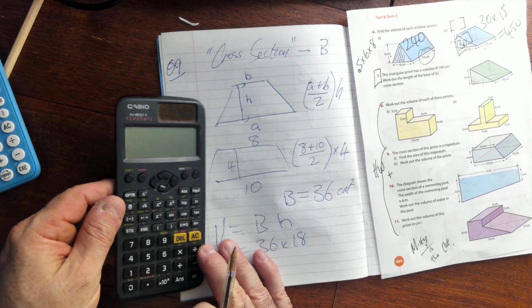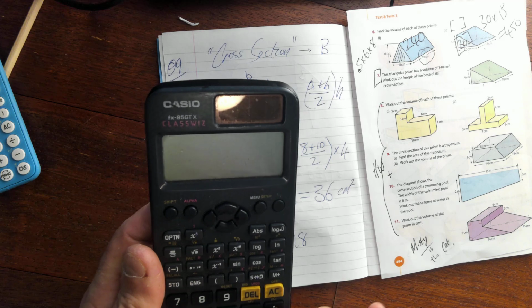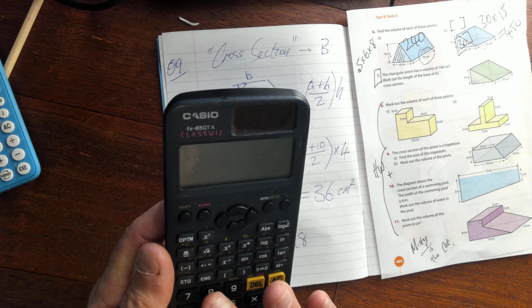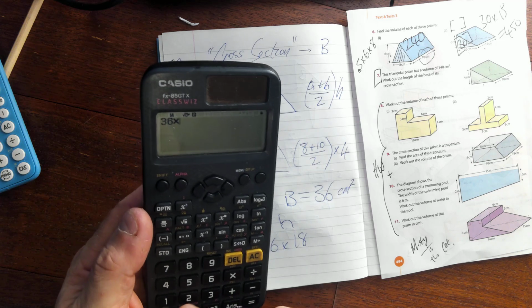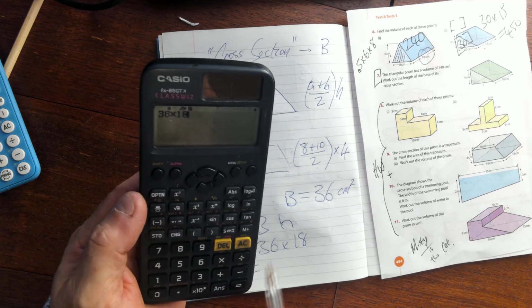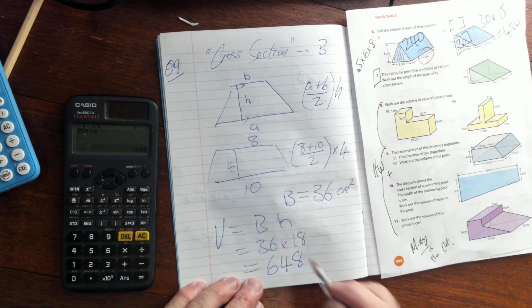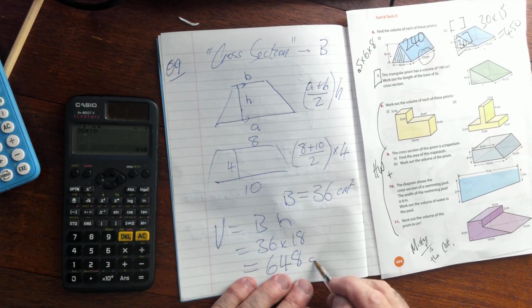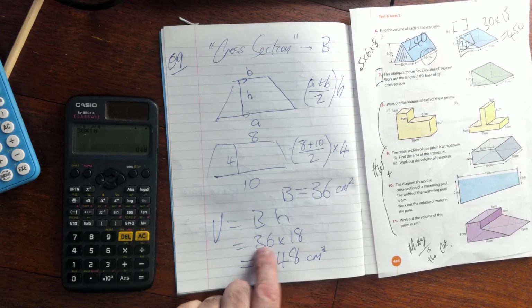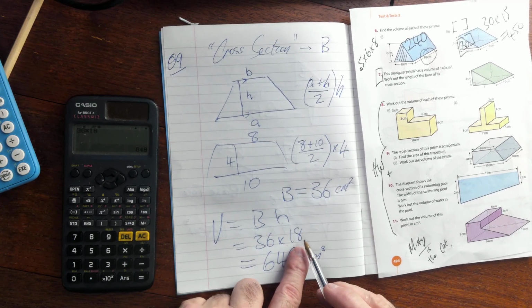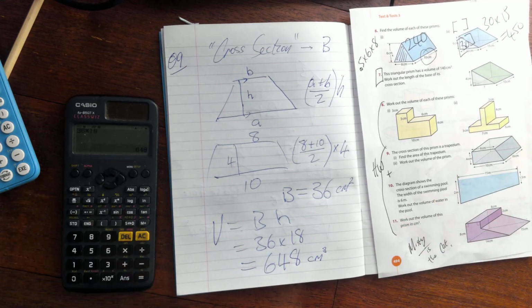okay, let's see, can you see it? 36 times 18. Oh, this is so boring. I shouldn't be showing you this. 36 by 18. I think it's 648. Yeah. Equals 648 centimeters cubed. Scary, aren't I, that I knew that? You see, I knew 18 by 18 was 324 and I doubled it. Sorry.